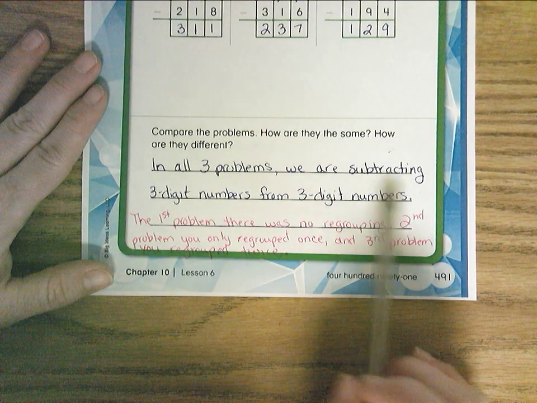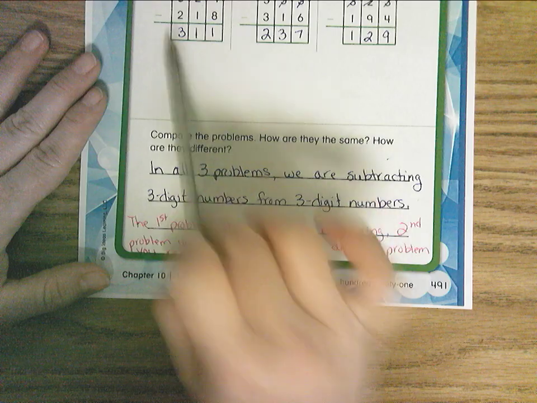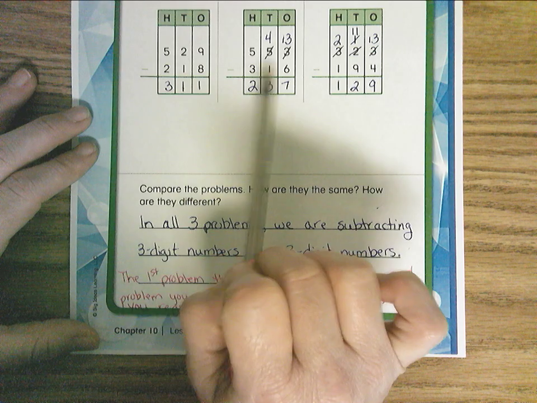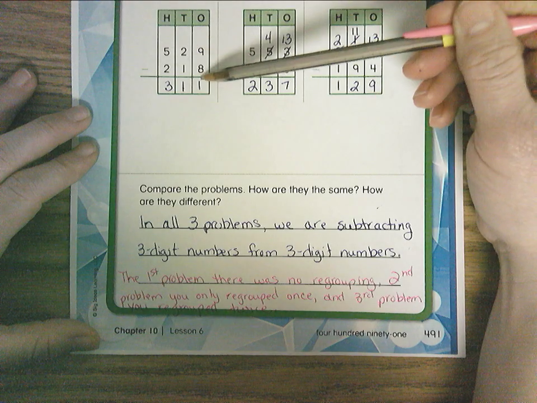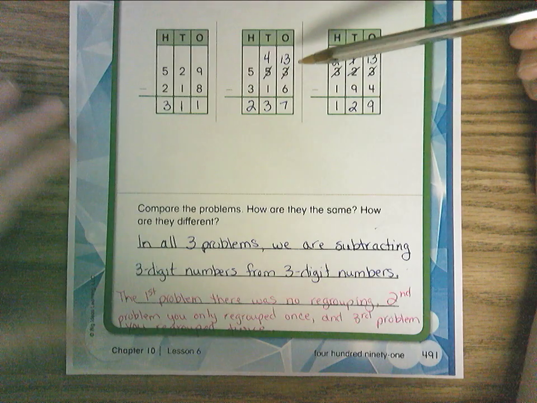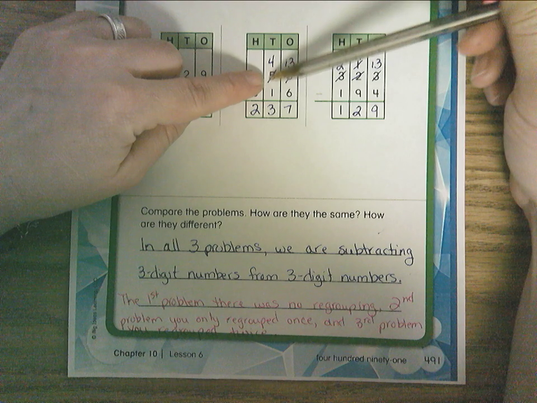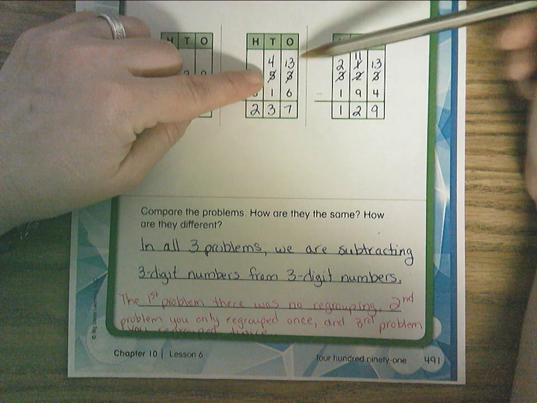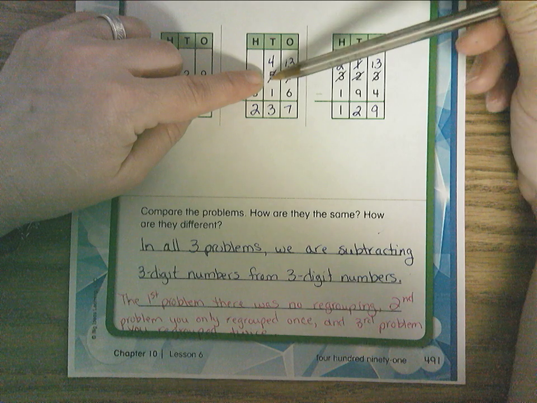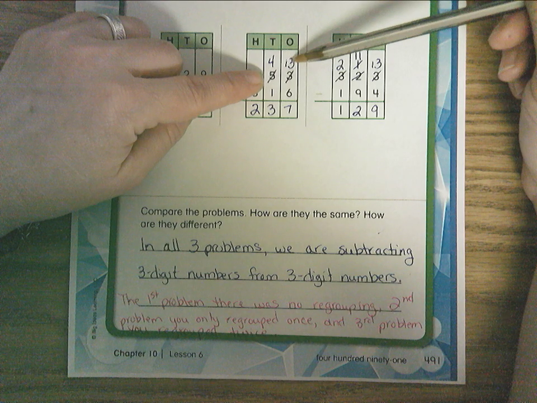So again, in all 3 problems, we took a 3-digit number minus a 3-digit number. We did that in all 3 problems. In the first problem, we had no regrouping. The second problem, we only regrouped 1 time. We took a 10 and we regrouped it into 10 ones and made it into 13.